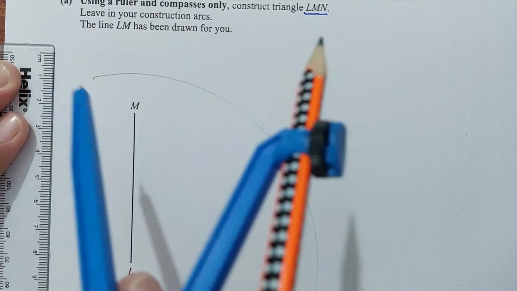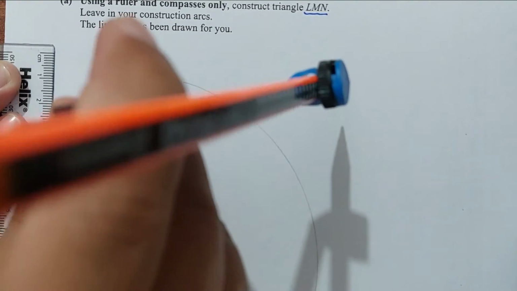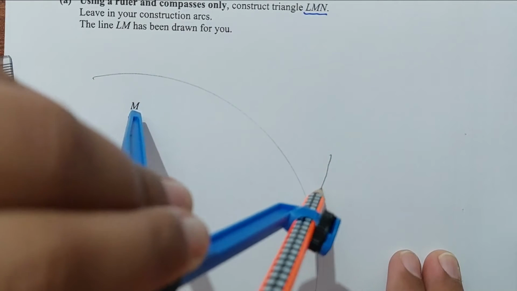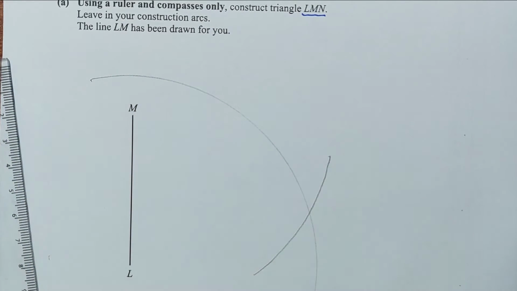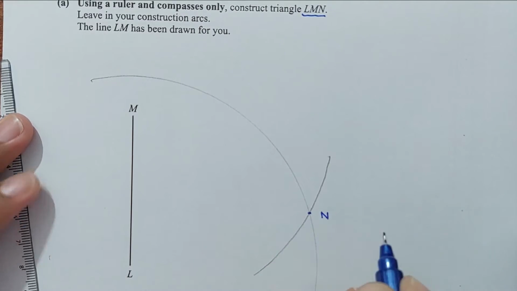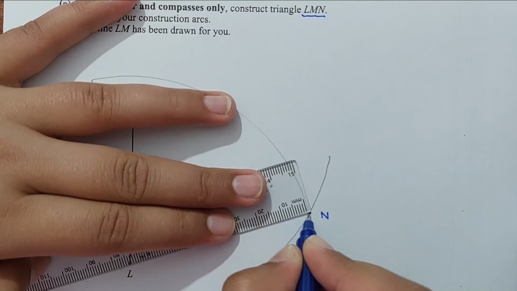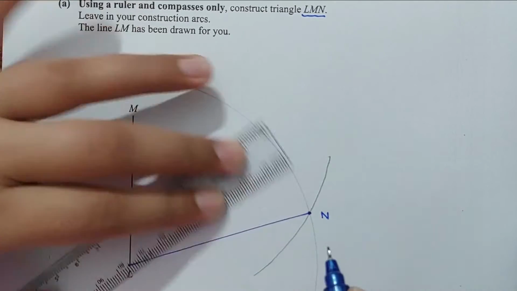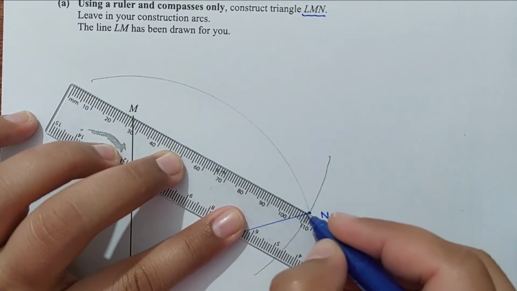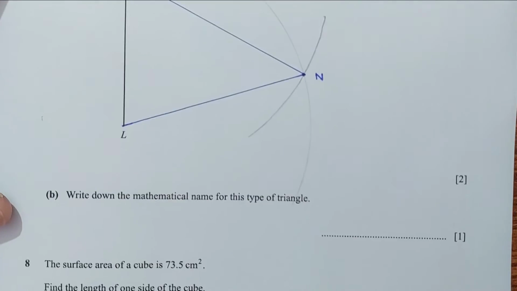So from M to that N, put the compass on M and draw an arc, MN. Okay, the arc cuts at this point, so this is going to be N. LMN, the triangle. Okay, this is a triangle LMN.